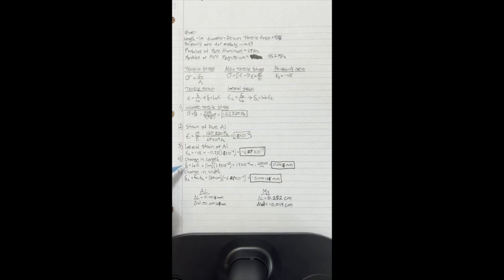To calculate the change in length, you multiply the original length by the strain. And to calculate the change in width, you multiply the original width by the lateral strain. Under the tensile force, aluminum will lengthen by 0.0018 millimeters, and the diameter will shrink by 0.000121 millimeters. And magnesium will lengthen by 0.282 centimeters, and the diameter will shrink by 0.019 centimeters.